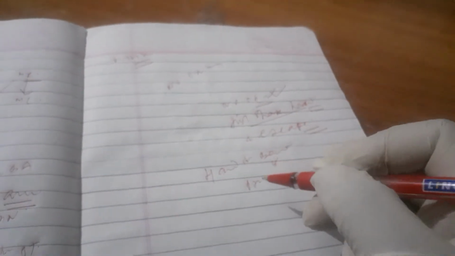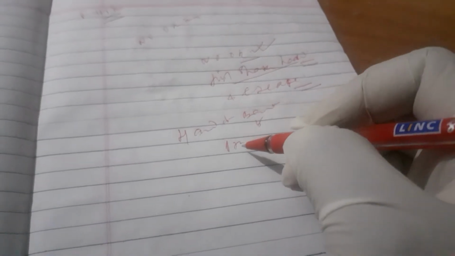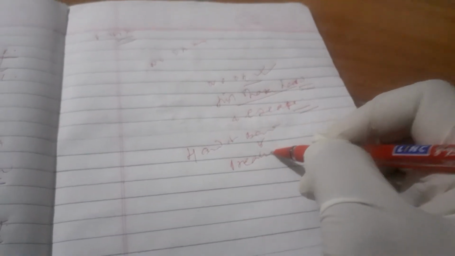Hand of benediction or preacher's hand. Like this, as someone gives a blessing. Like only this much is flexed, the index finger. This is called the hand of benediction. So, as the lateral half of the flexor digitorum profundus is involved, there will be the hand of benediction or preacher's hand.